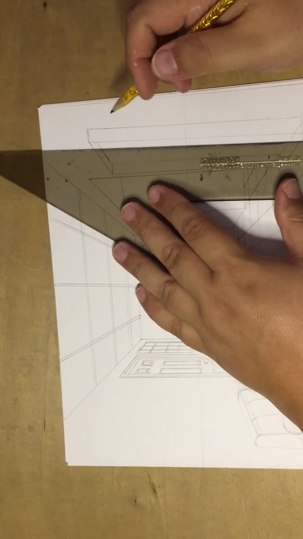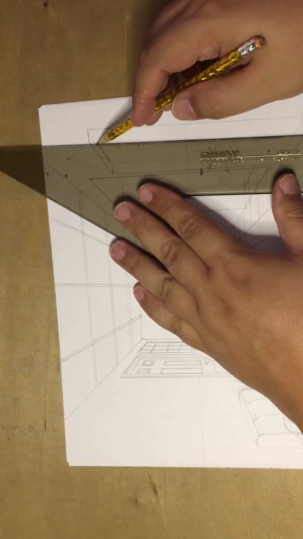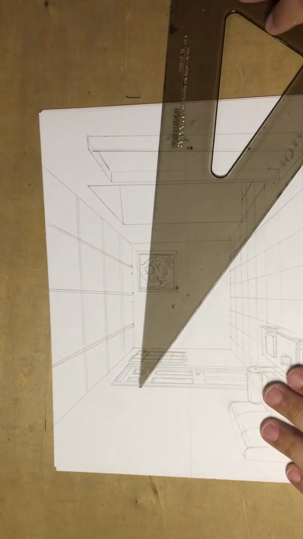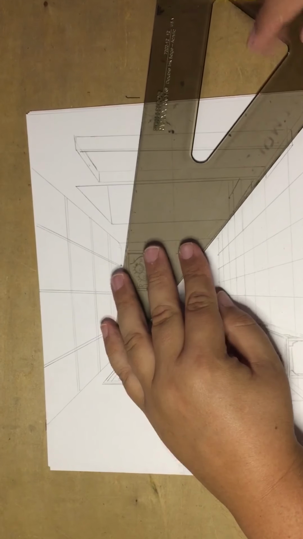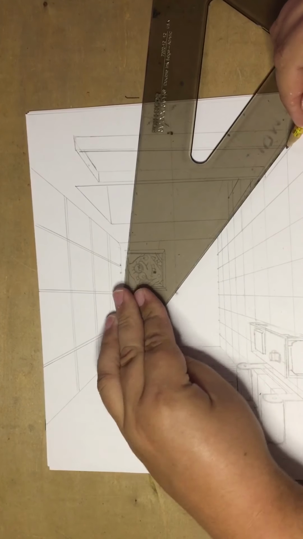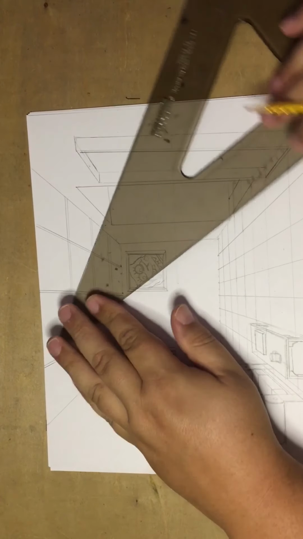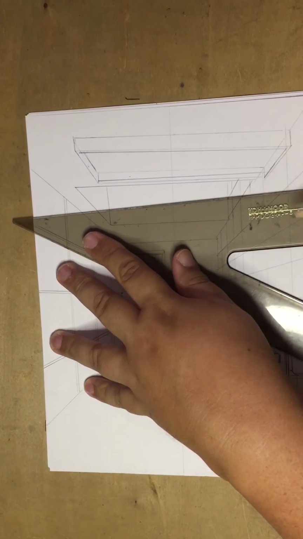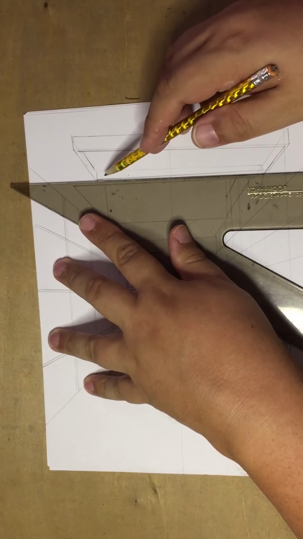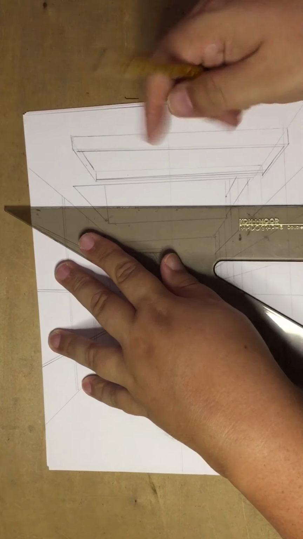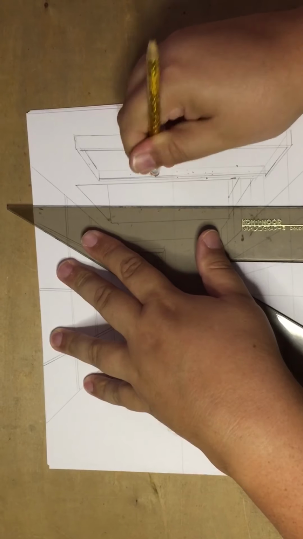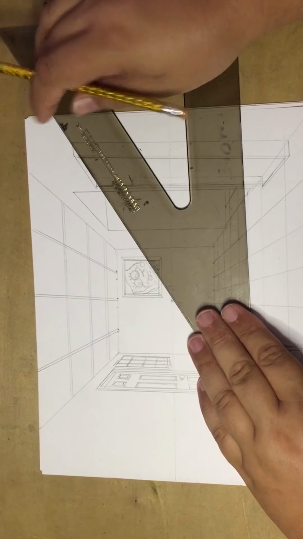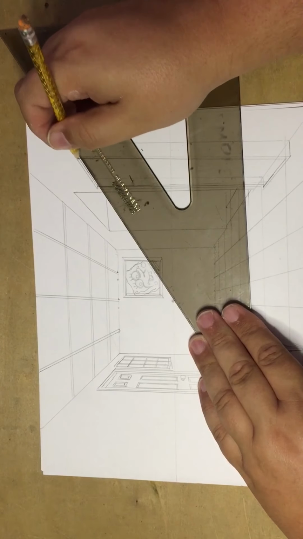Now you, of course, want to give this some thickness to it. So double up on your lines on the edges here. Make sure it's lined up with the vanishing point. Whoops, that was a little crooked, wasn't it? That's better. Okay.